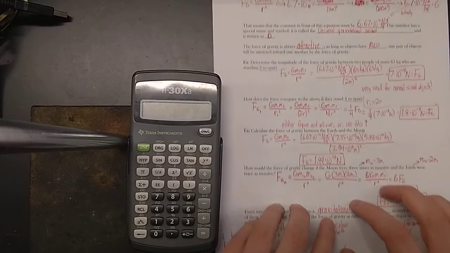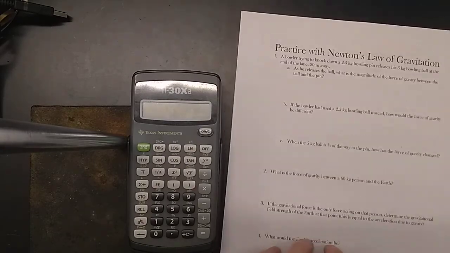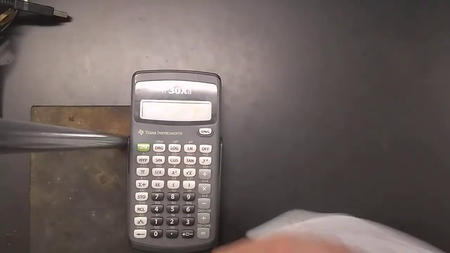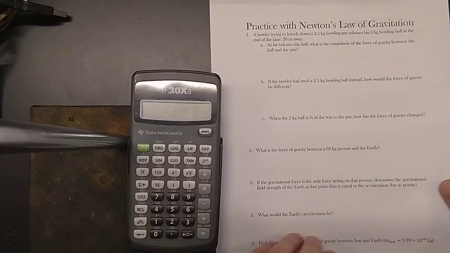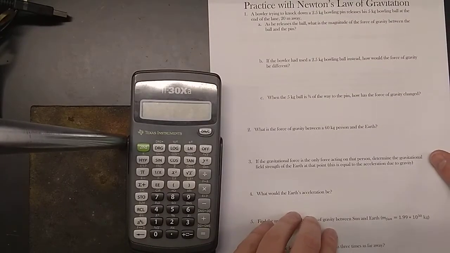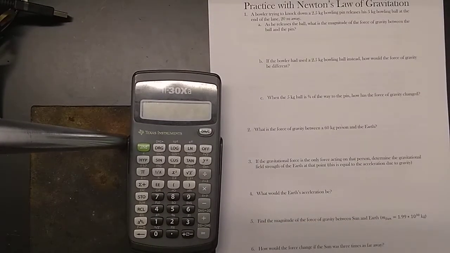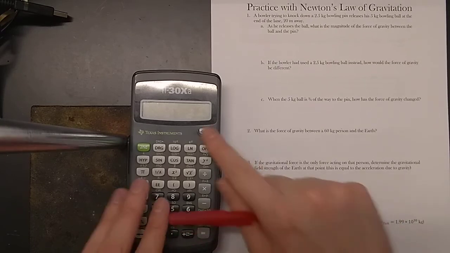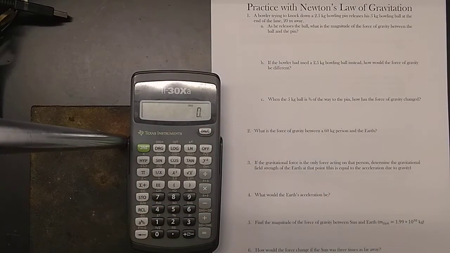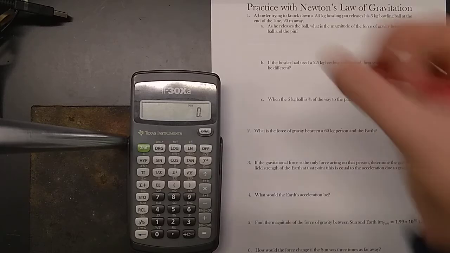We're going to move on now. We're going to do practice with Newton's law of gravitation. All right, easy example to start off. A bowler trying to knock down a 2.5 kilogram bowling pin releases his 5 kilogram bowling ball at the end of the lane 20 meters away. As he releases the ball, what is the magnitude of the force of gravity between the ball and the pin?